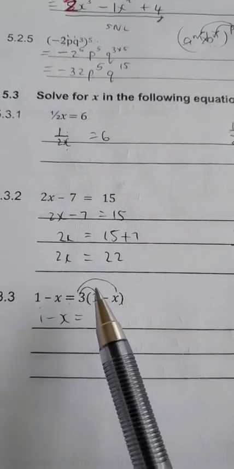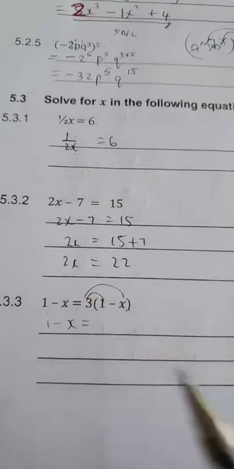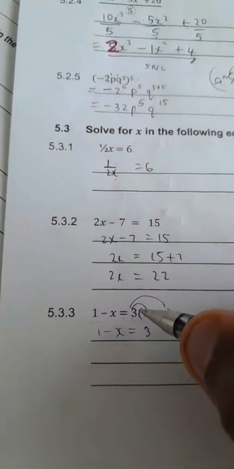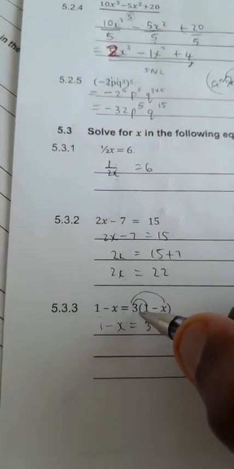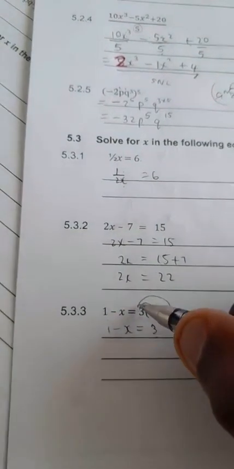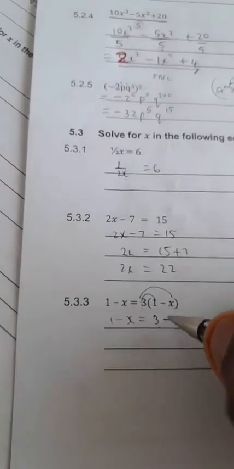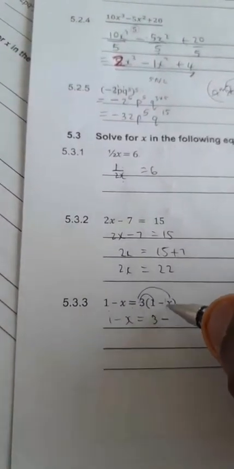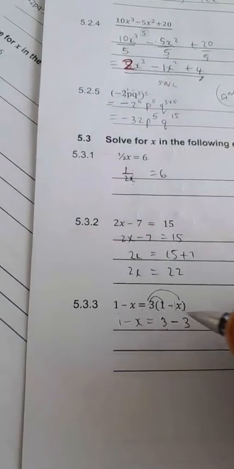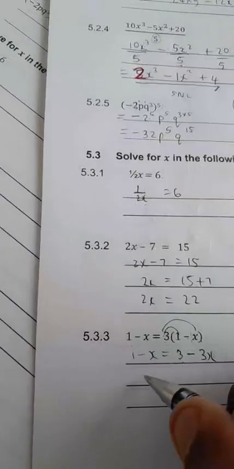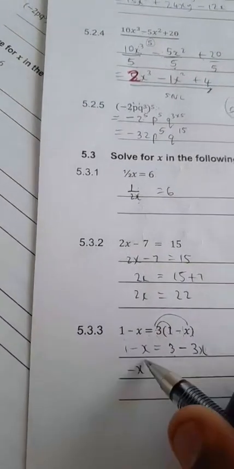So once again, a monomial by a binomial, we have to distribute the 3. What's 3 times 1? It's 3. Positive times a positive is positive. Then 3 times 1 is 3. We distribute the 3 to the negative x. Positive times a negative is negative. 3 times the 1, which is a coefficient there, is 3. And then the x next door. And then last but not least, minus x, which is the variable.